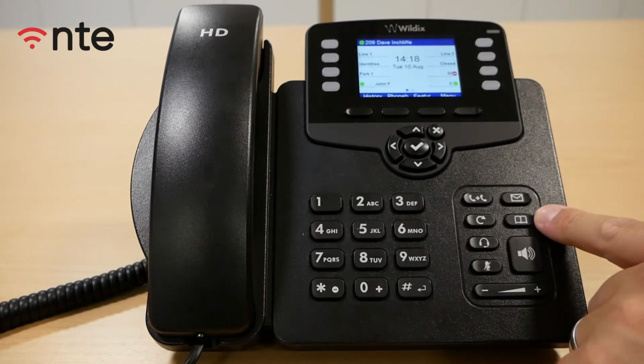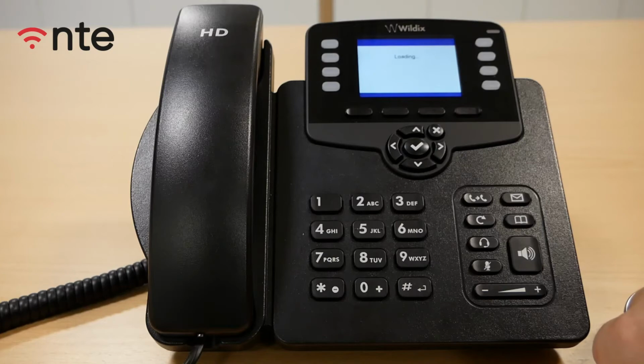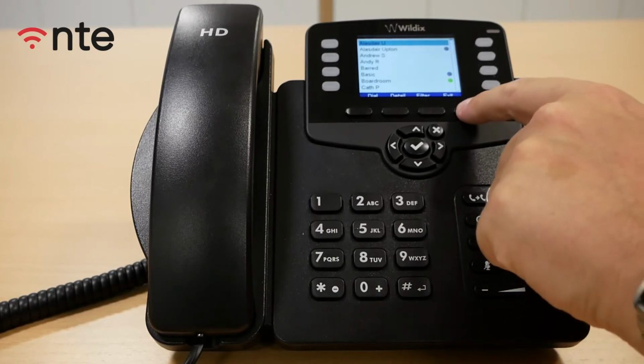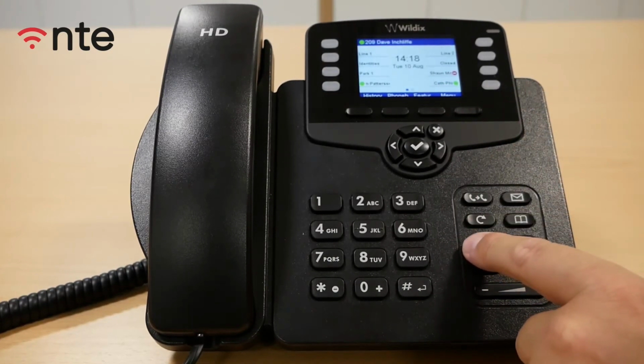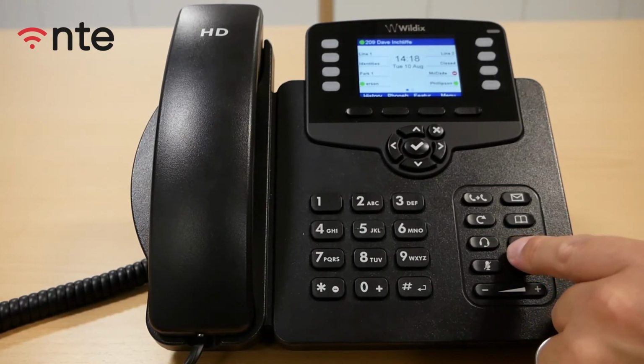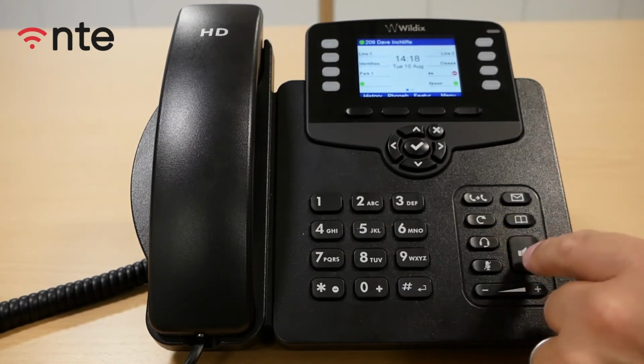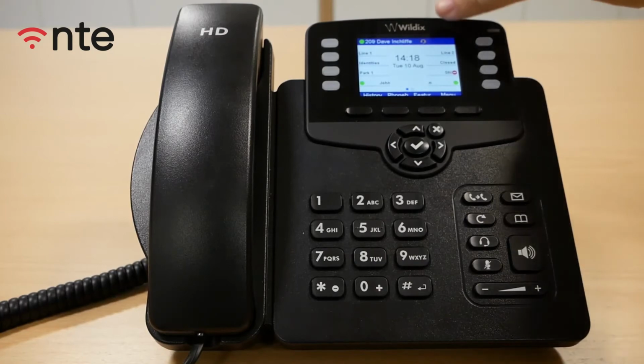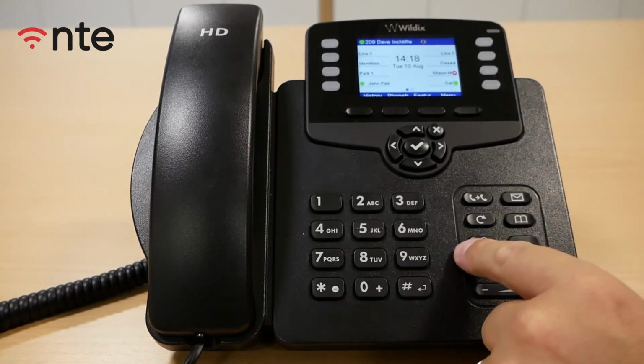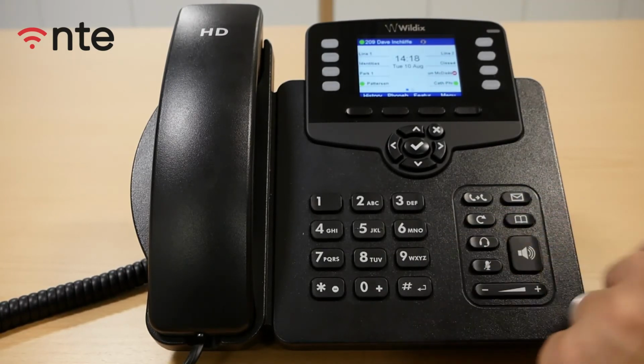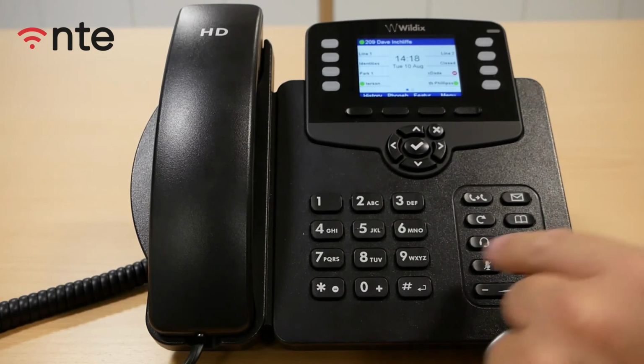Speed dials or phone book, so again just takes you into your phone book and you can search from there. Headset mode. If you have a headset plugged into the back of the telephone, pressing that button will put the phone into headset mode. Little yellowy orangey headset mode icon comes up on the display there. Press it again to take it back out.